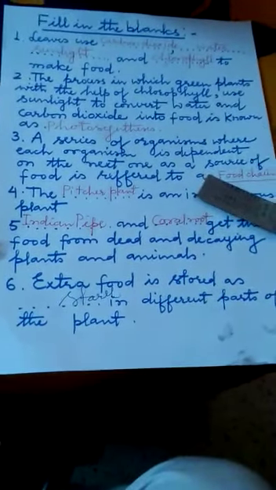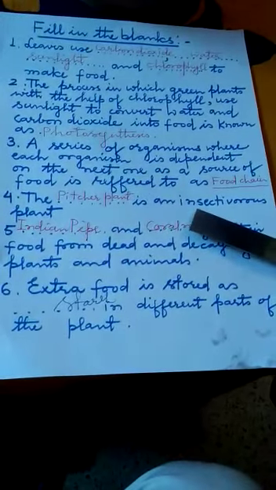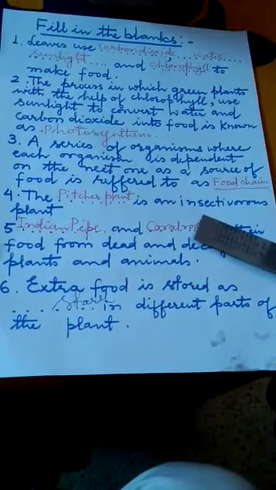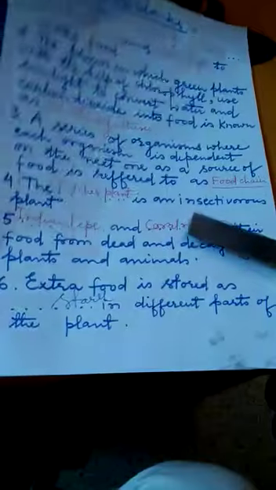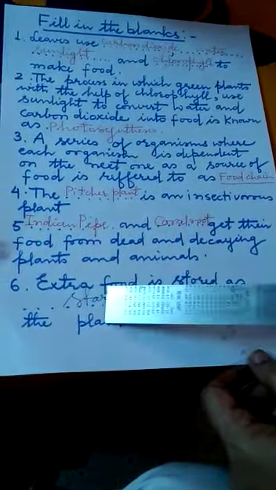Potato is an underground stem that also stores starch. So we saw the various parts of the plant that store starch as food. So extra food is stored as starch in different parts of the plant.